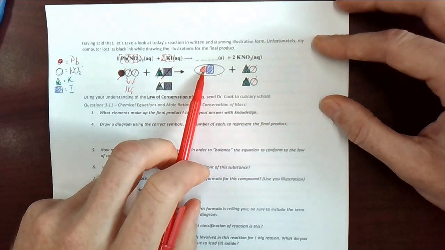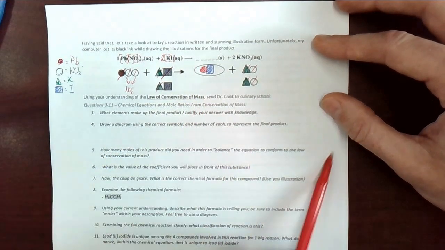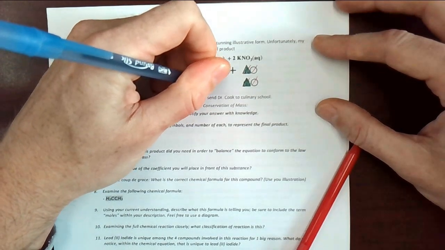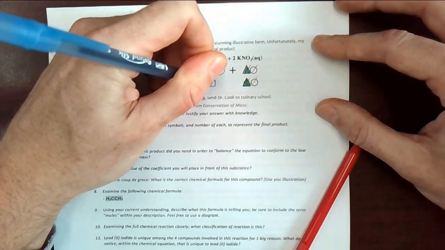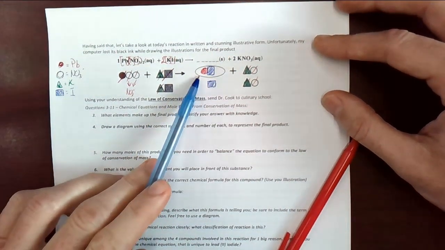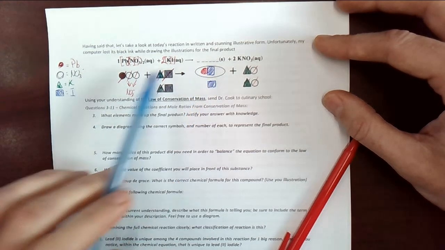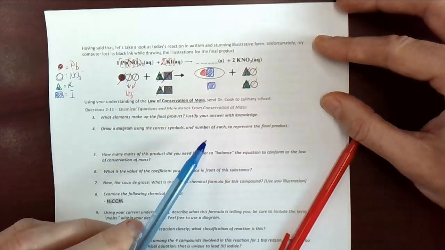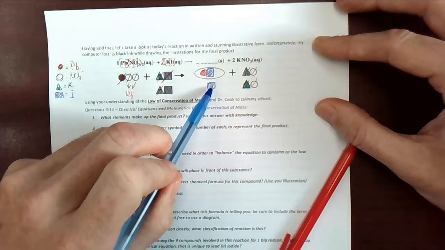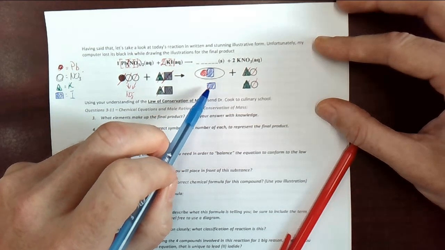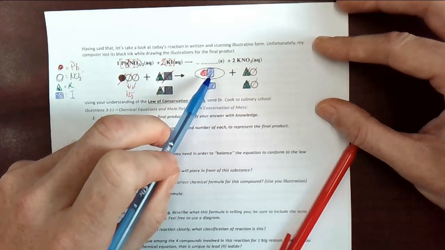So the question is, can I just add another blue box down here? Maybe I'll just add another blue box, like that. Is this correct? I have one red circle and two blue boxes. But this is not correct because these two are not connected. That means what I have showing in my picture are two different products.